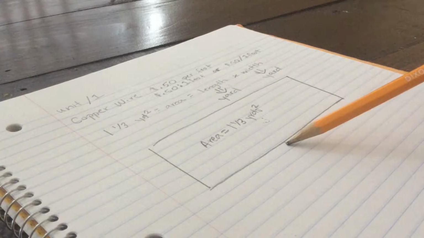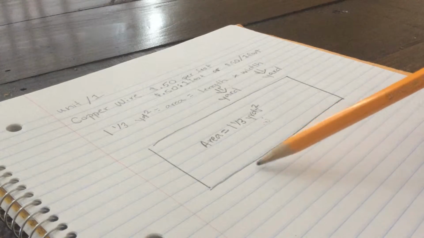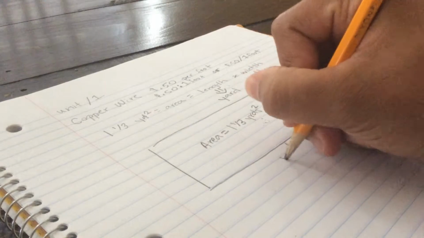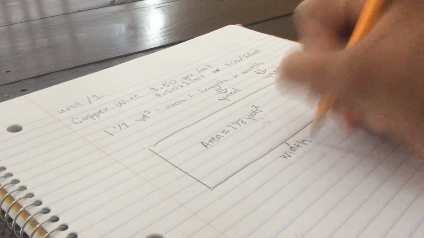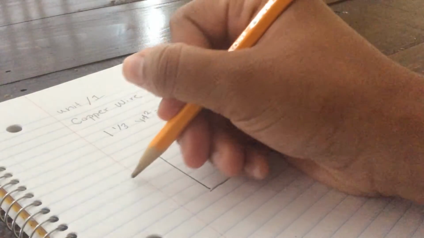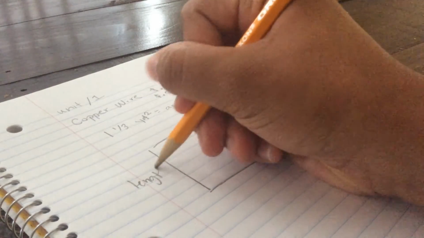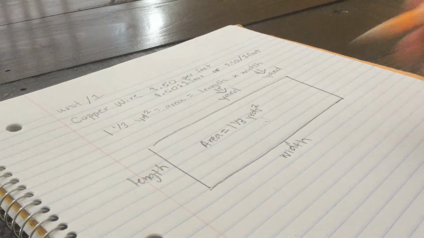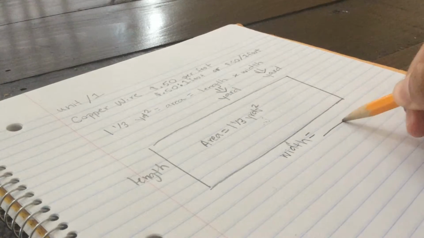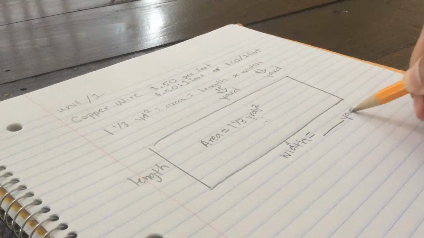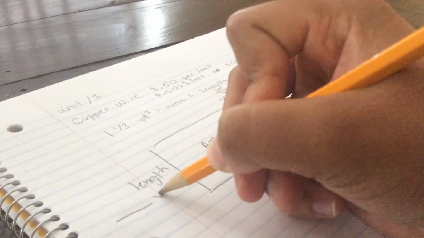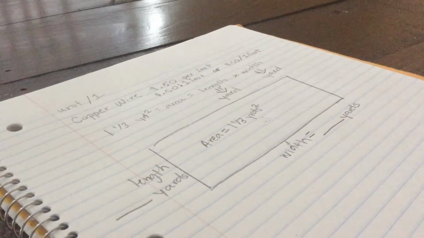We see this side here must have a measurement, right? So this side here we can label as a width. And this side here we'll measure as a length, right? Cool. And we know that we can measure this width in yards, and we can measure this length in yards, right?